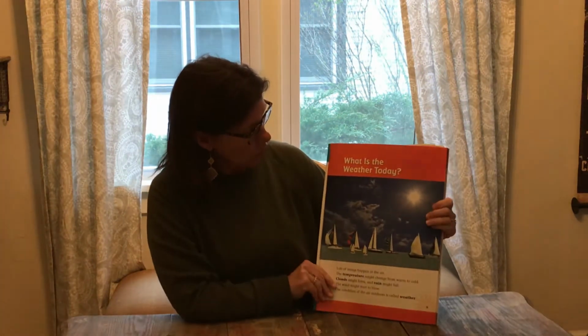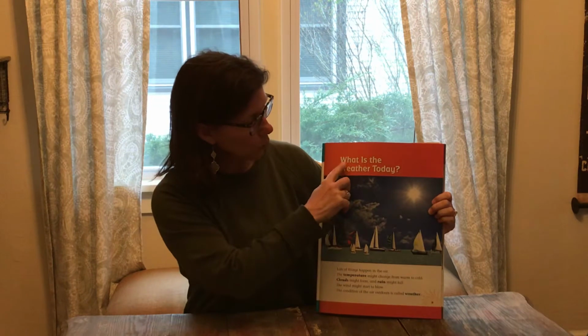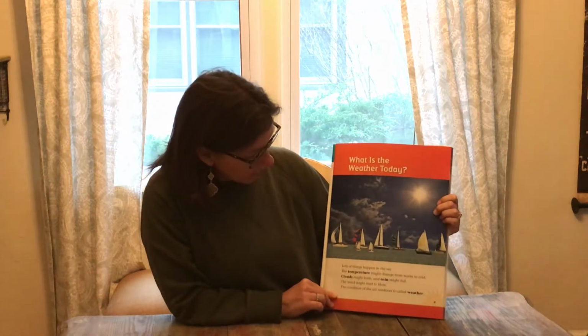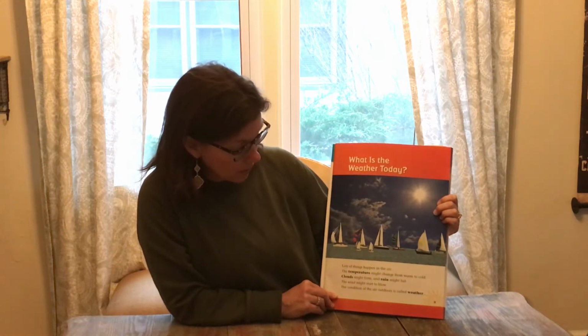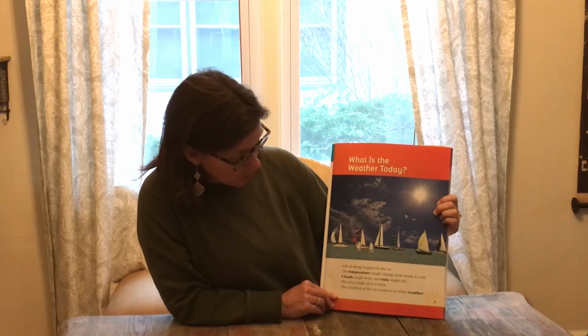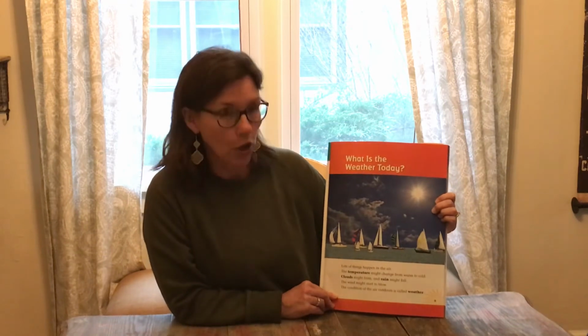Okay, so the chapter is called What is the Weather Today? Lots of things happen in the air. The temperature might change from warm to cold. Clouds might form and rain might fall. The wind might start to blow. The condition of the air outdoors is called weather.